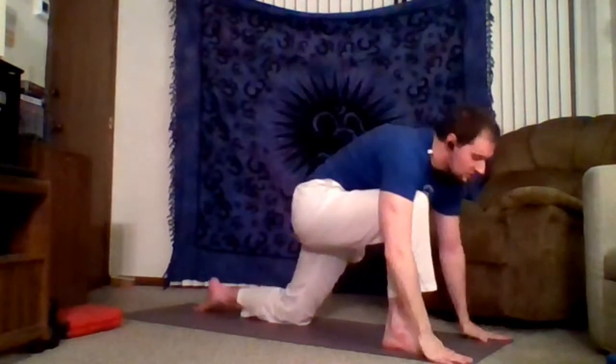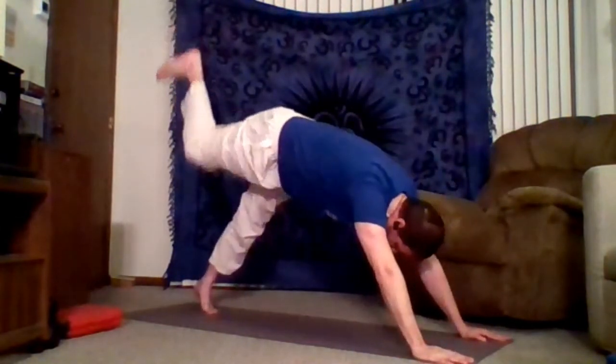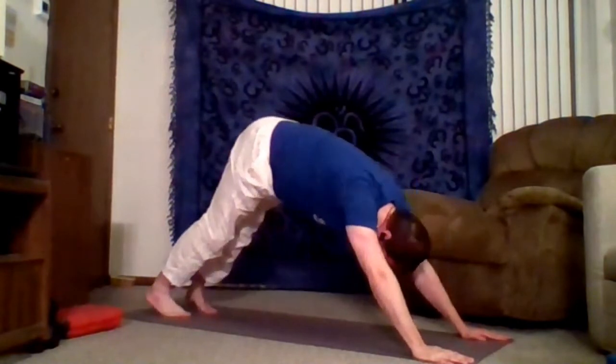Taking the shoulder blades down and back. Give you some more room in the chest to send that breath. One more big, yummy inhale. Exhale, palms down. Tuck the toes. Inhale, right leg up. Exhale, mountain pose.